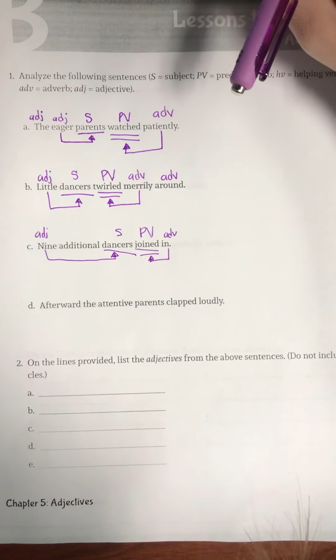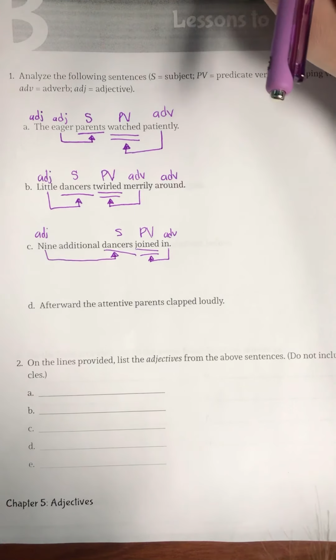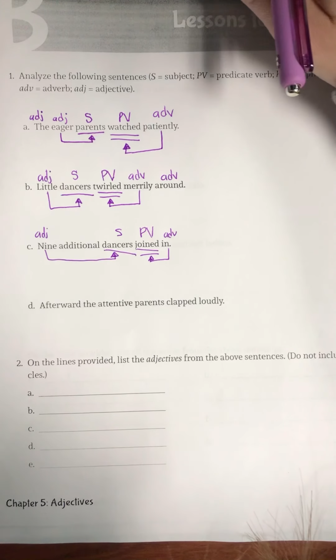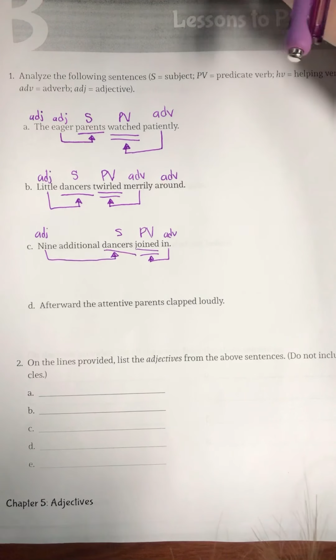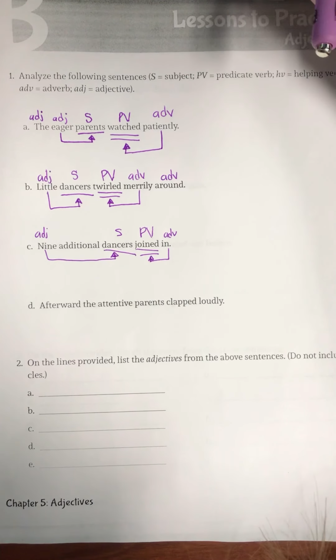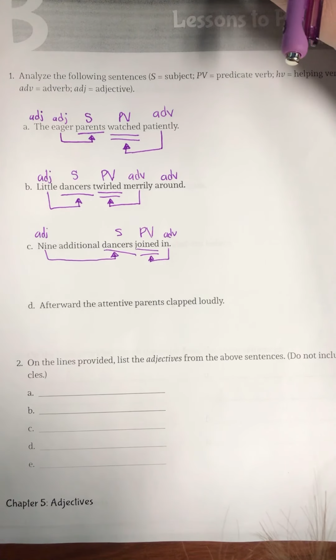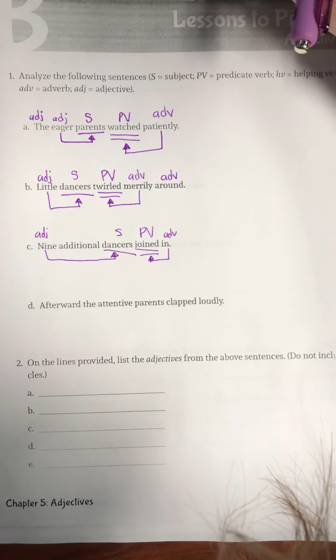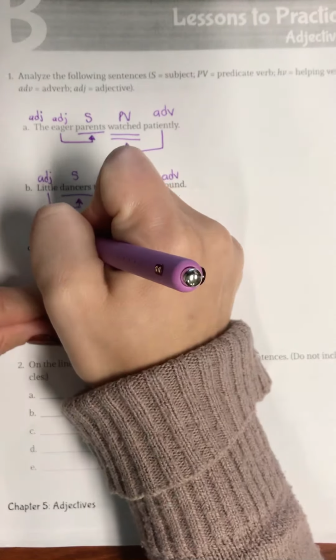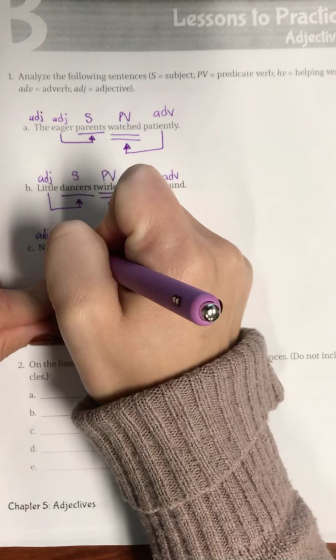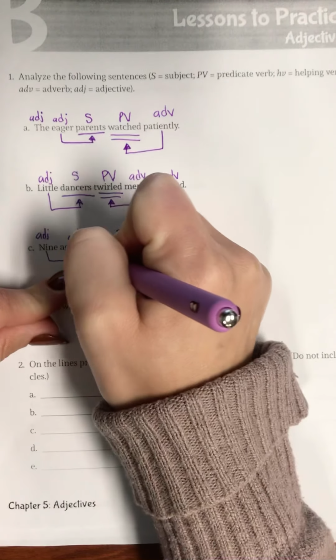Additional is going to be an adjective because it's telling me that there are more dancers.